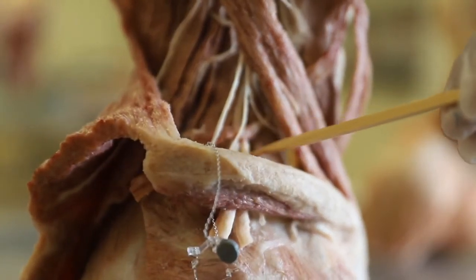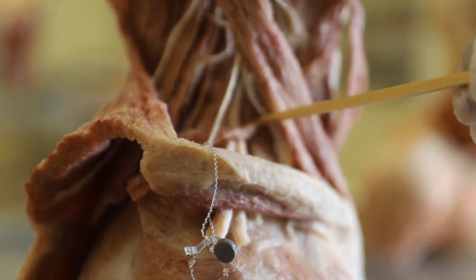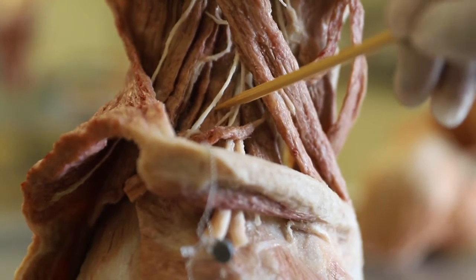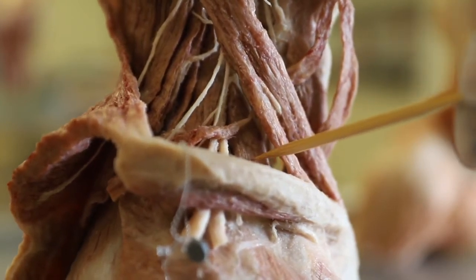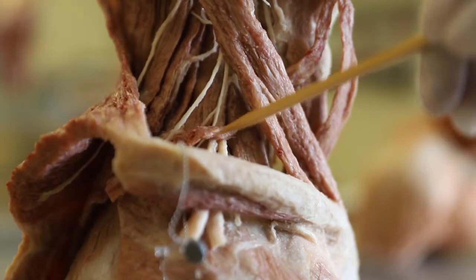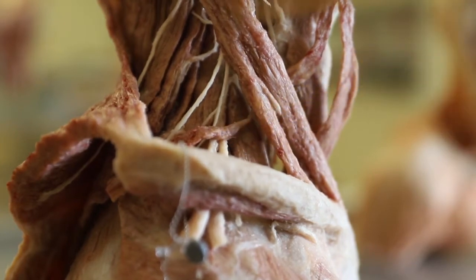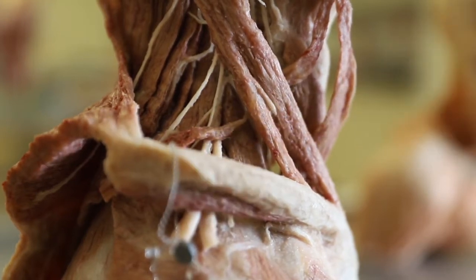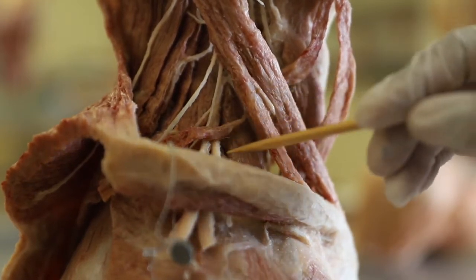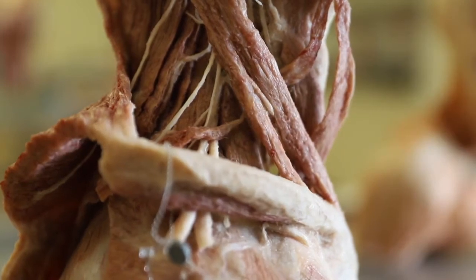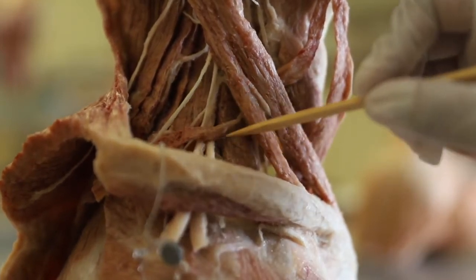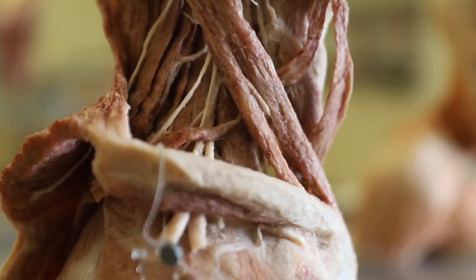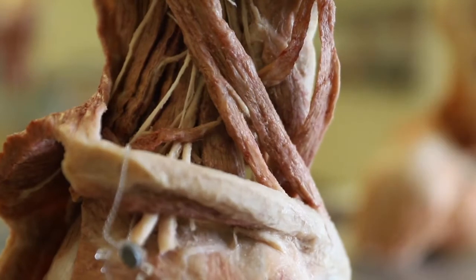Here at this point, between scalenus medius and scalenus anterior, there is a small triangle or small aperture. This is called the scalenus hiatus, and it gives exit to the brachial plexus roots, and also gives passage to the subclavian artery.